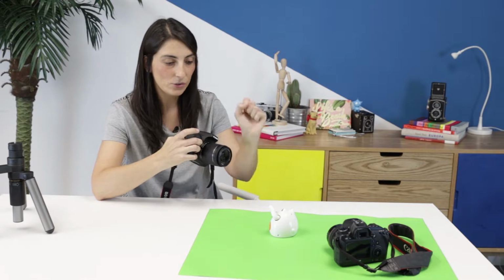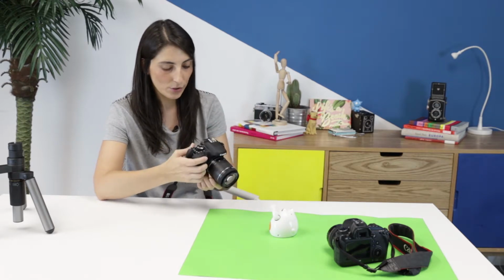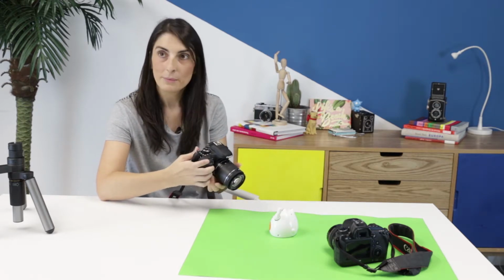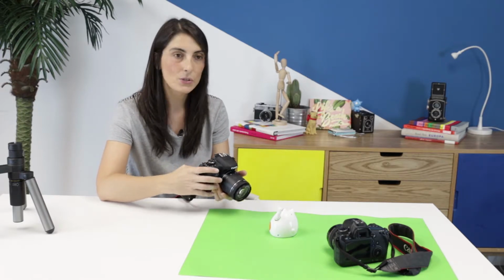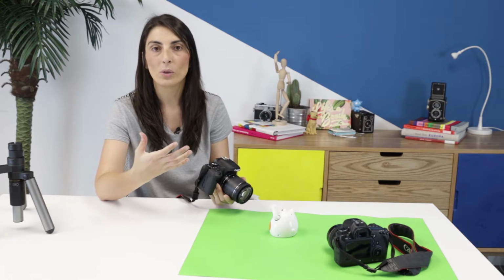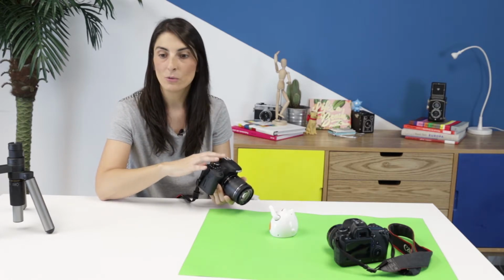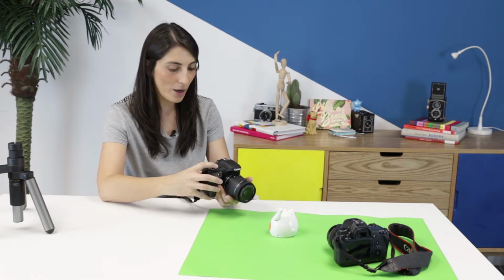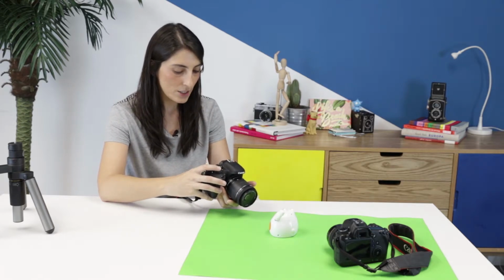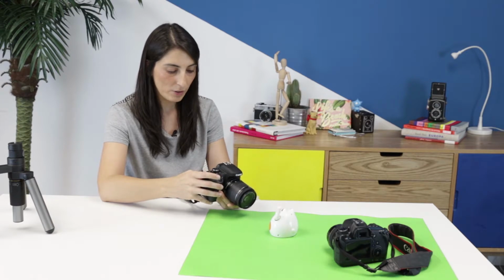So here I have this cute cat moving its hand. The first thing we'd do, if we were working with the manual mode, is to set the ISO, okay? So in this case, we would need to bear in mind that although there's plenty of light in this indoor setting, these cameras always need more light.